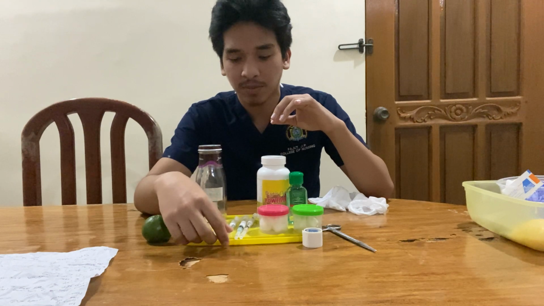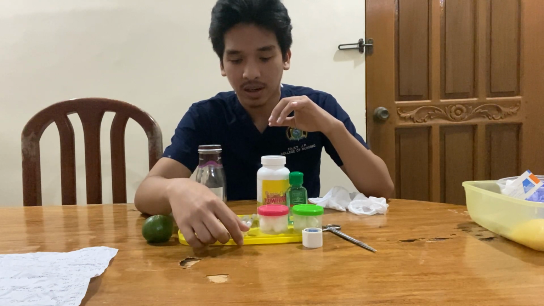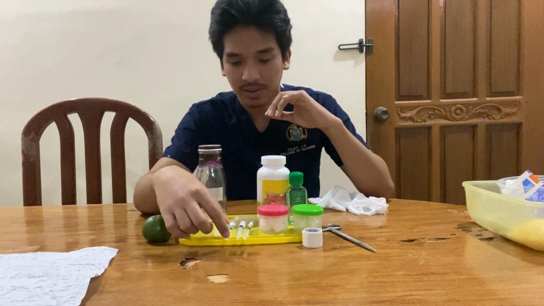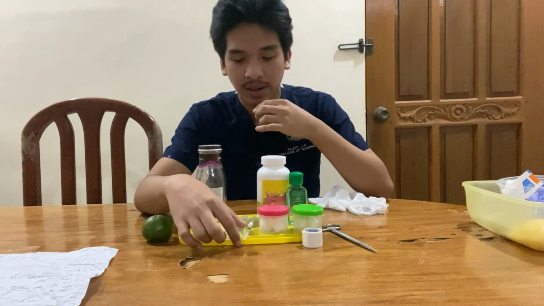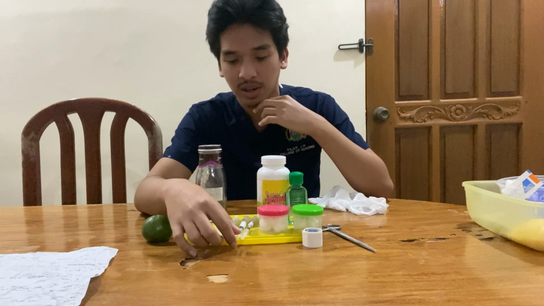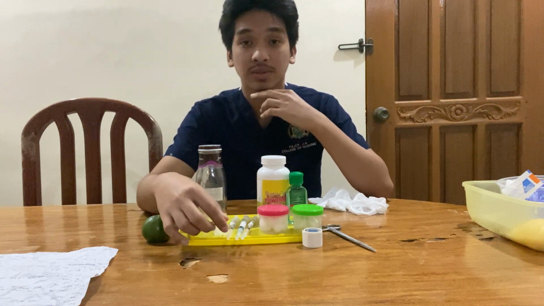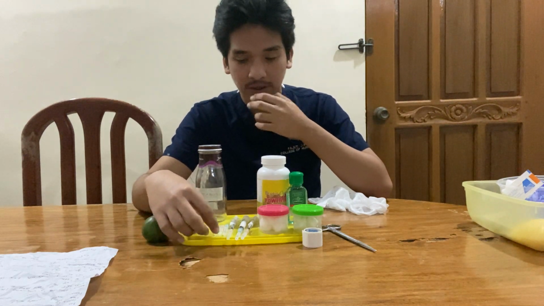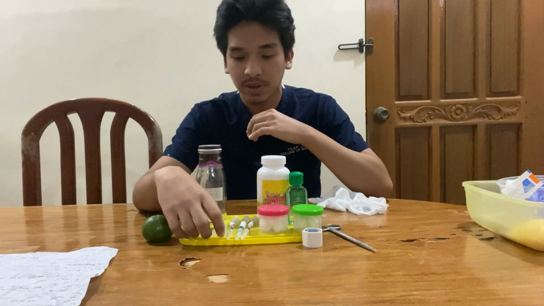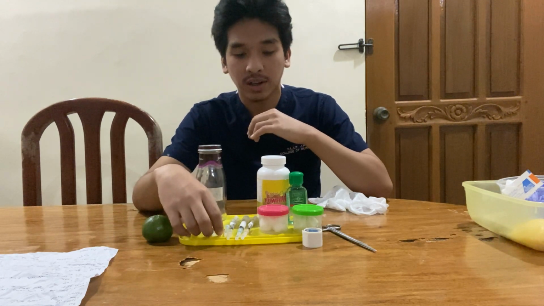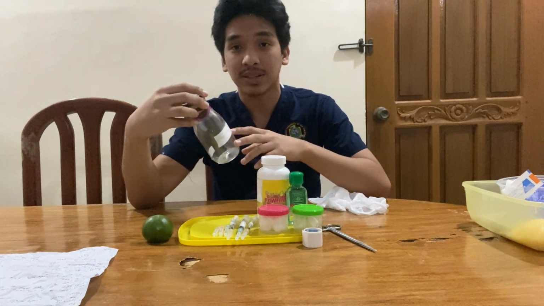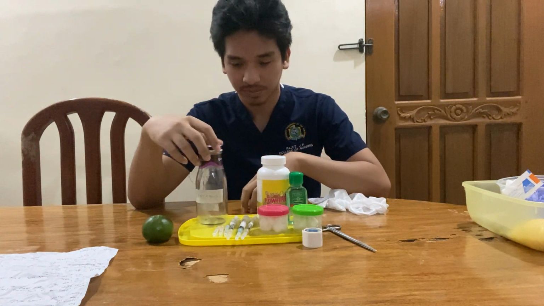Tuberculin will be used for the subcutaneous injection and the skin test, and then my 3 cc syringe will be used for the intramuscular injection. I also have 3 spare needles. This will be used for getting the medicine from the vial.